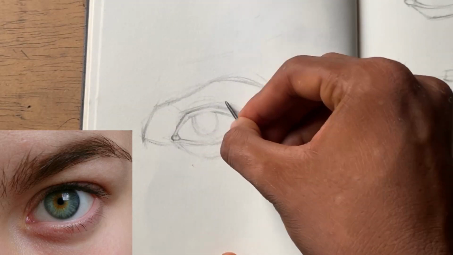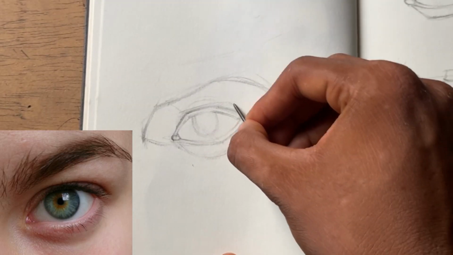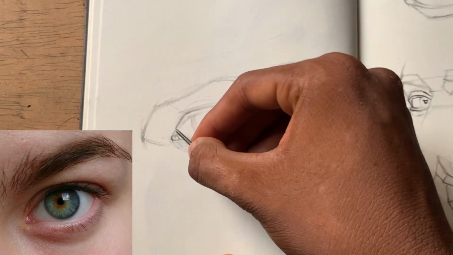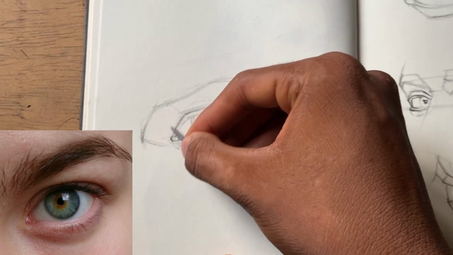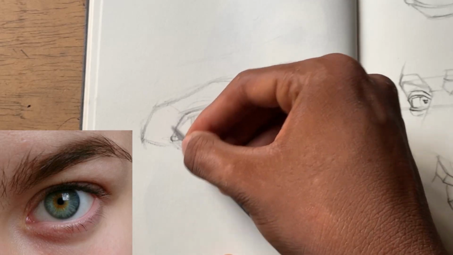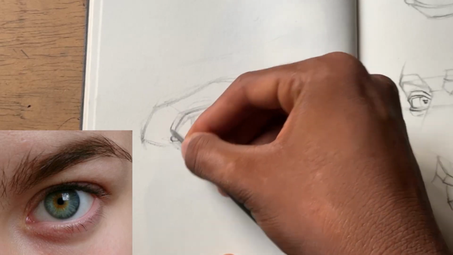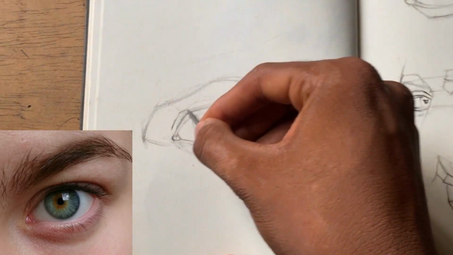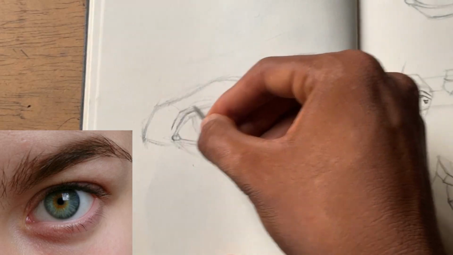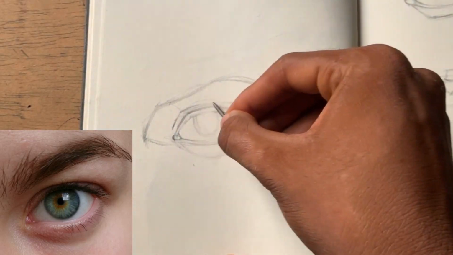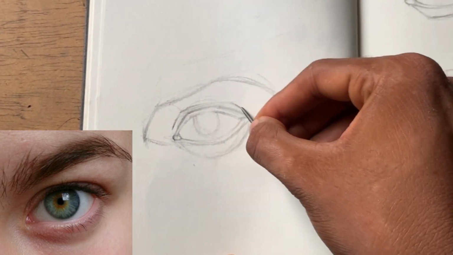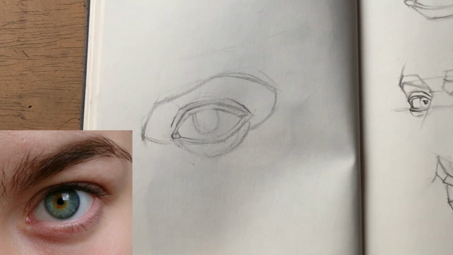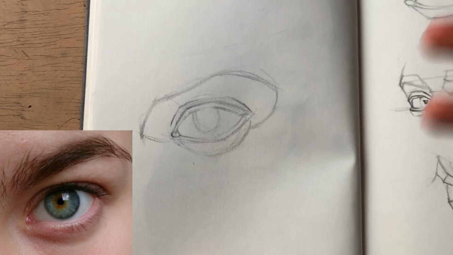So now I'm going to come here and draw the upper eyelid, which is this line at the top. Sometimes it has a different shape from this shape. So observe that shape and make sure you are drawing that correctly. Okay, some eyelids are thicker while others are thinner, so it depends on the reference photos.